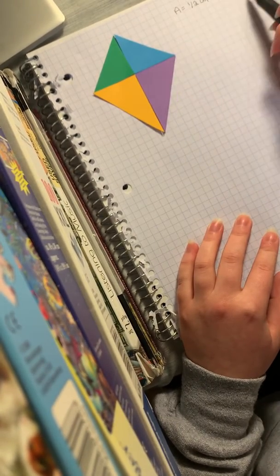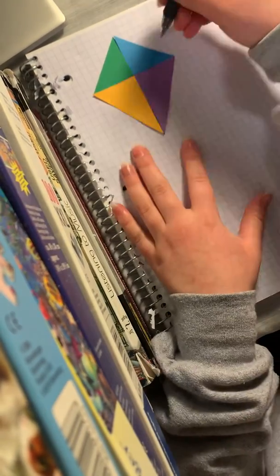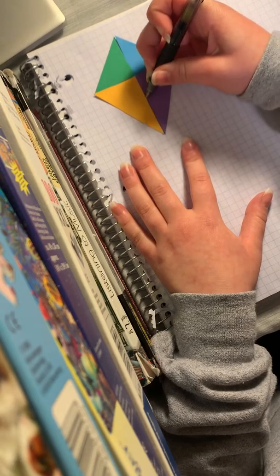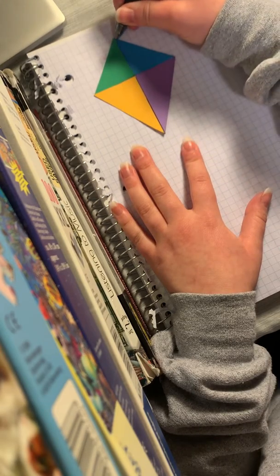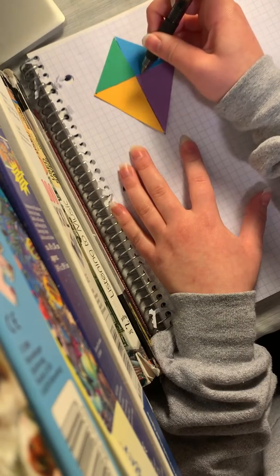So to show where the diagonals come from, diagonal 1, it can be either or, but we're just going to go with this. Diagonal 1 is going to be this diagonal in the middle, right there. And then diagonal 2 is going to be this way.